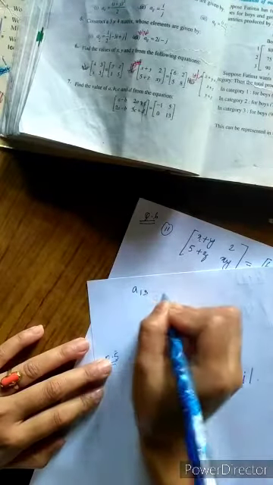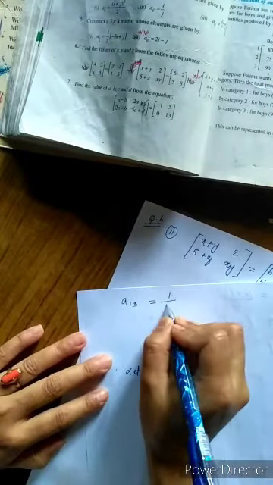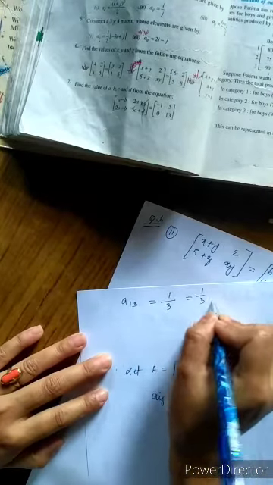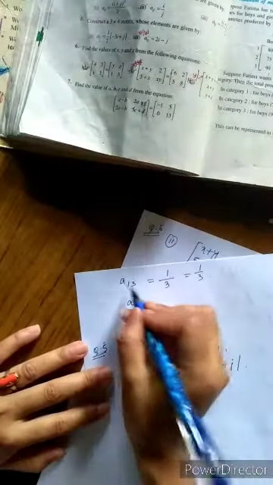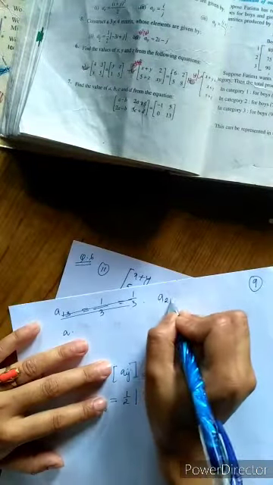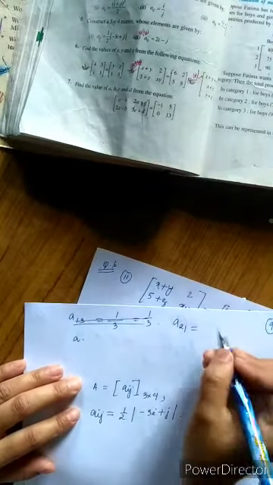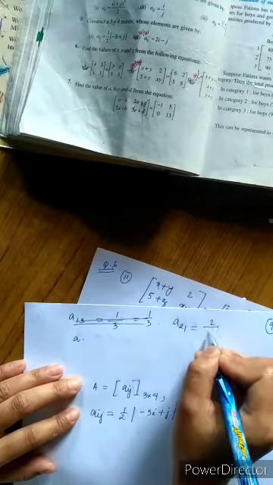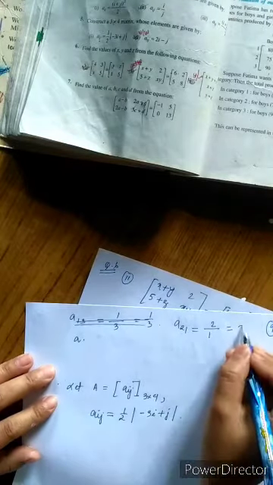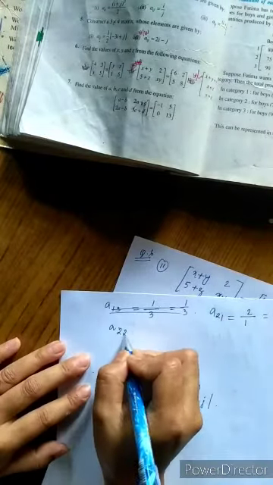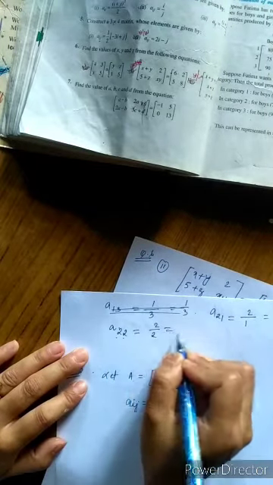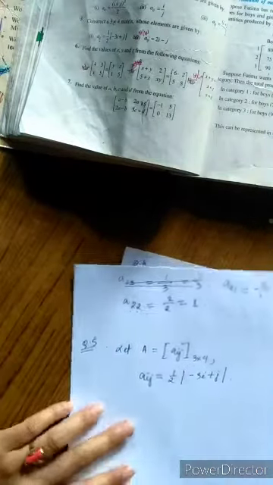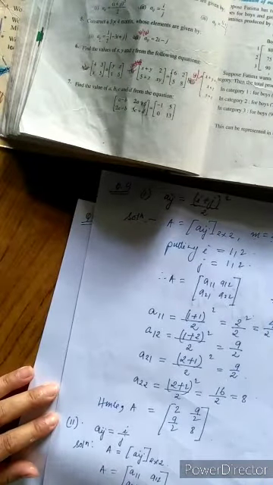Next find a13: i is equal to 1, j is equal to 3, so 1 by 3. Then a21: here i is equal to 2, j is equal to 1, 2 divided by 1 is 2. Last element a22: i is equal to 2, j is equal to 2. 2 divided by 2 is equal to 1. We have all the values of a11, a12, a21, a22.